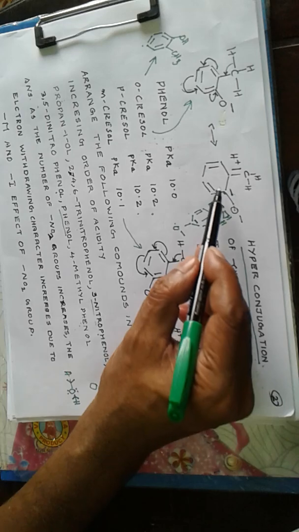So the repulsion between these charges will be less in the case of metacresol. So this canonical structure is much more stable than this canonical structure. So that makes the anion stability of metacresol slightly higher than that of orthocresol and paracresol.